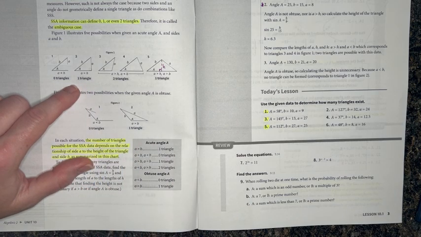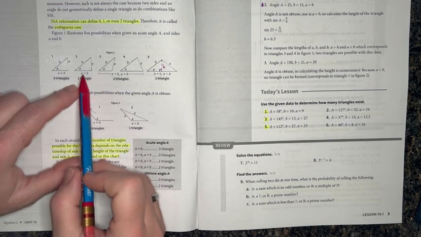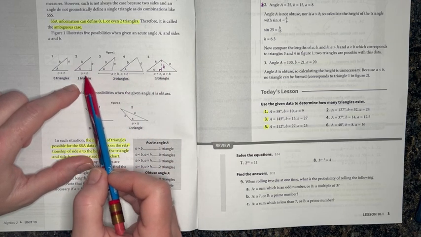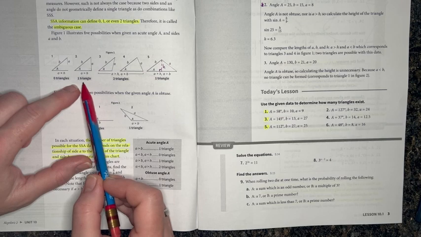Example 2 states that A is equal to H, like I was mentioning over here, right? A and H are the same thing. There is one triangle. It's a right triangle that is created, okay?